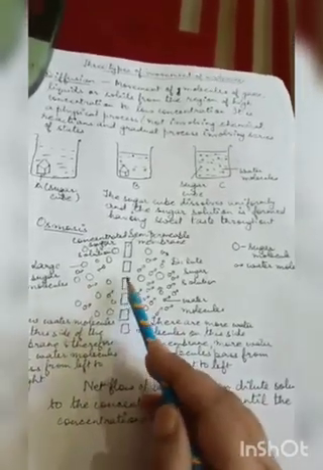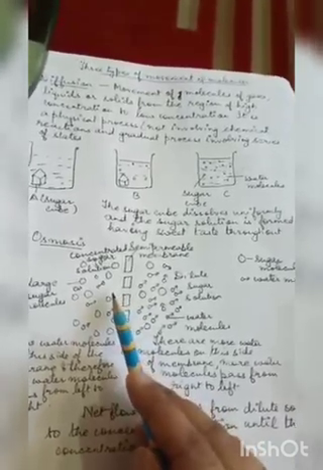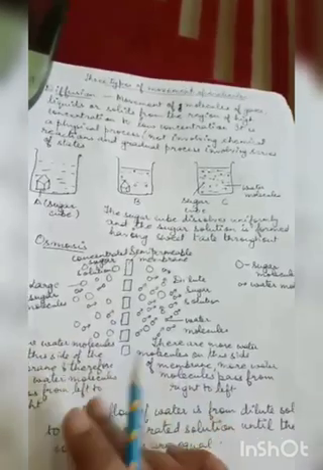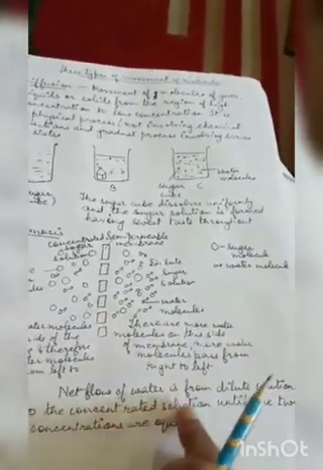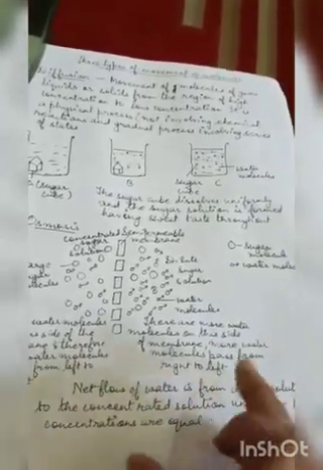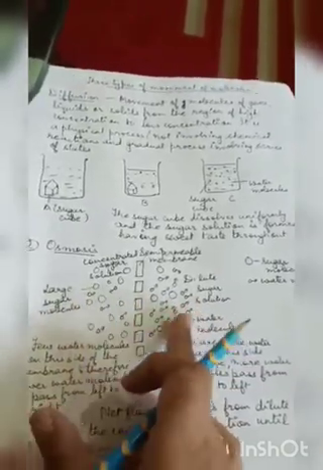Because we know that a semi-permeable membrane allows the entry of only the water molecules and restricts the entry of the solute molecules. So this process of osmosis will take place, the net flow of water molecules from dilute to concentrated solution, until the two concentrations on both sides of the membrane become equal. So this is about osmosis.